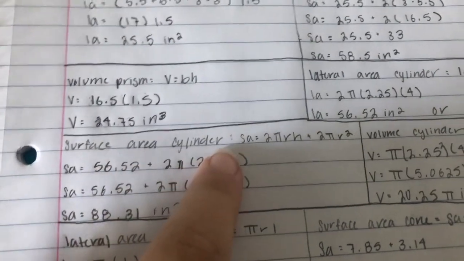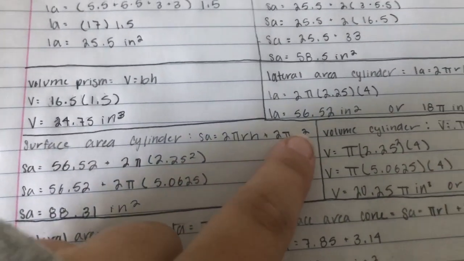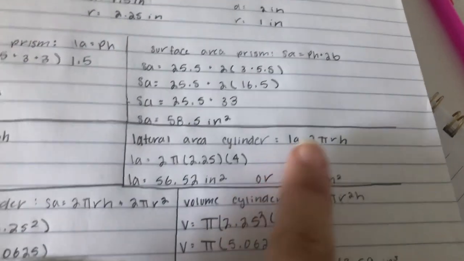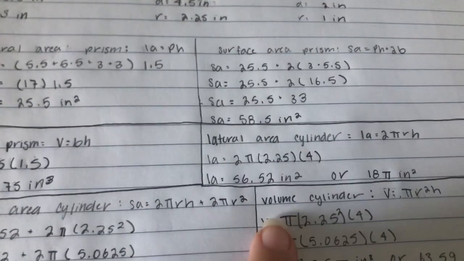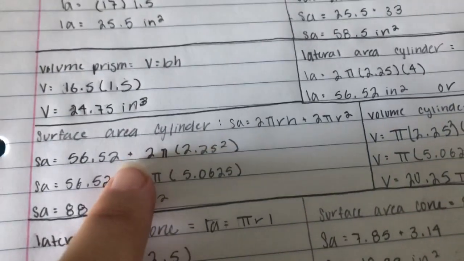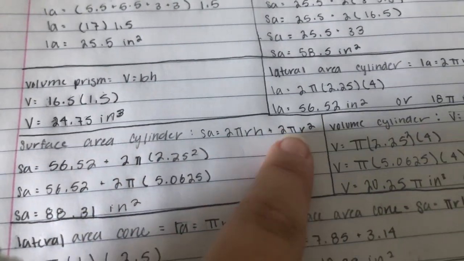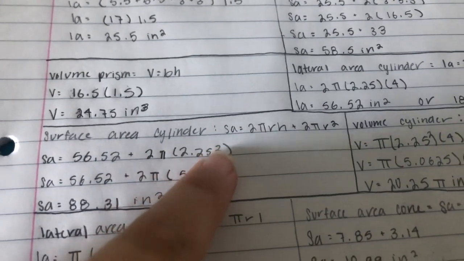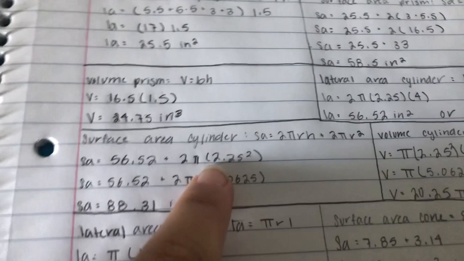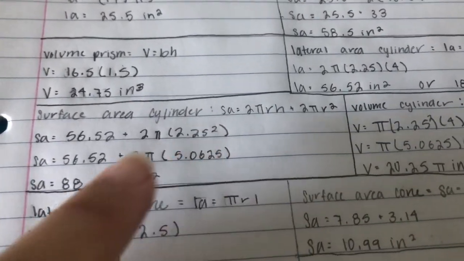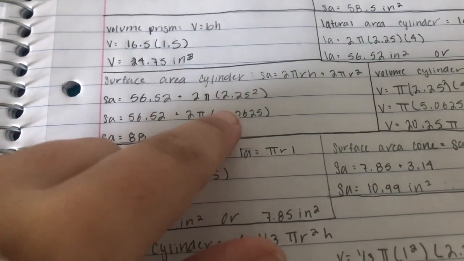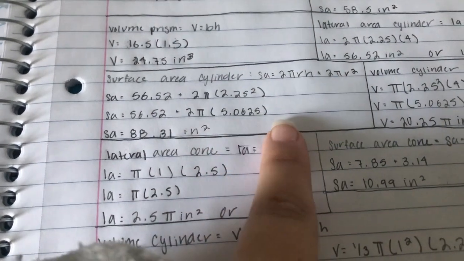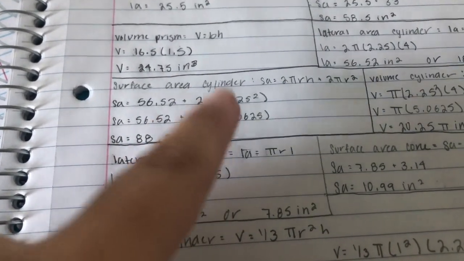To find our surface area of a cylinder, our equation is 2 pi r h plus 2 pi r squared. Our equation for the lateral area is 2 pi r h, so we can plug in our answer that we got here for this part of the equation. We got 56.52 for that, and so we take plus 2 pi times the radius squared, so 2.25 squared. When we do 2.25 squared, we get 5.0625. And so we take 56.52 plus 2 pi times 5.0625, and we get 88.31 inches squared.